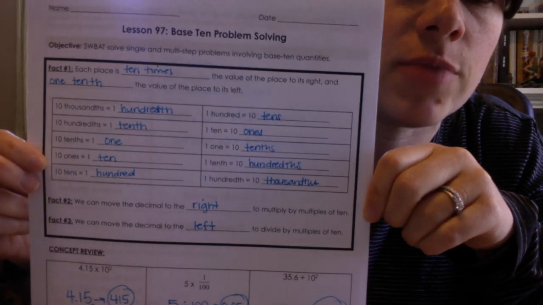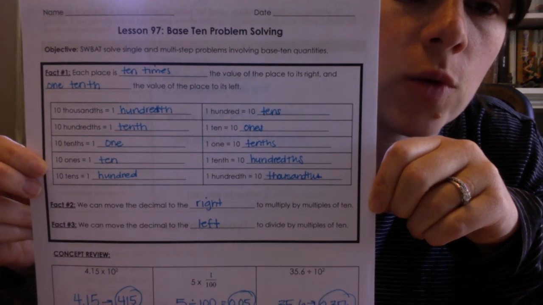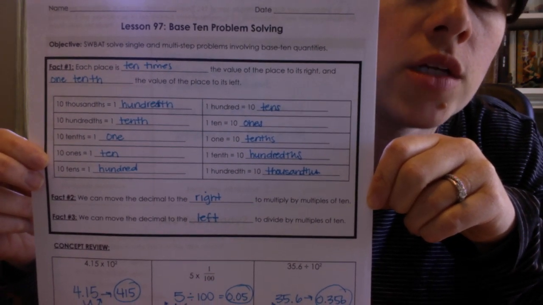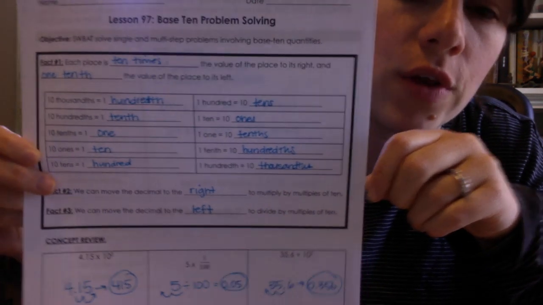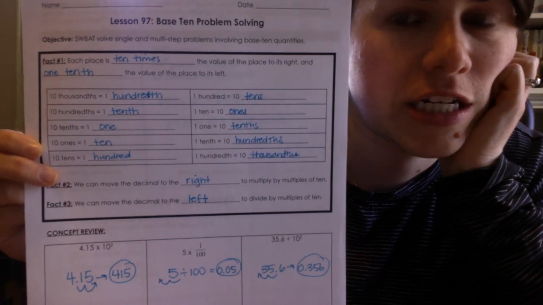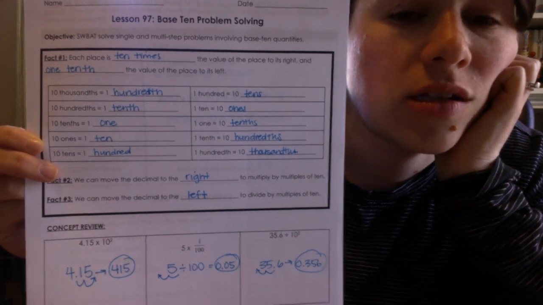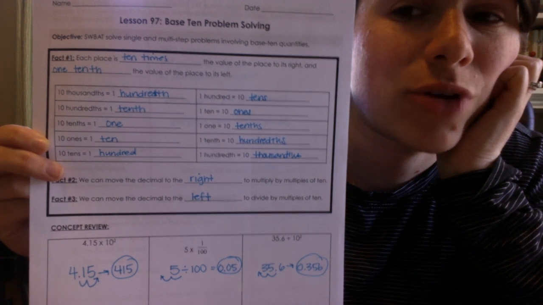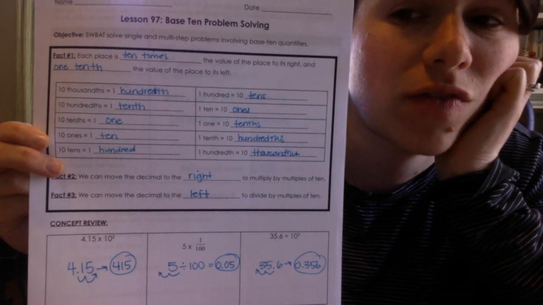10 thousandths can be grouped together to make 1/100th. 10 hundredths can be grouped together to make 1/10th. 10 tenths make 1 whole. 10 ones make 10, and 10 tens make 100. Going the other way, breaking them down, you can take 100 and turn it into 10 tens, take 10 and turn it into 10 ones, take 1 and turn it into 10 tenths, 1/10 and break it apart into 10 hundredths, and 1/100th into 10 thousandths.